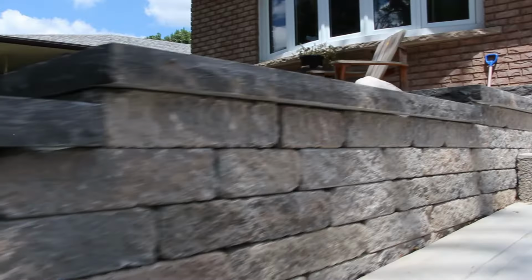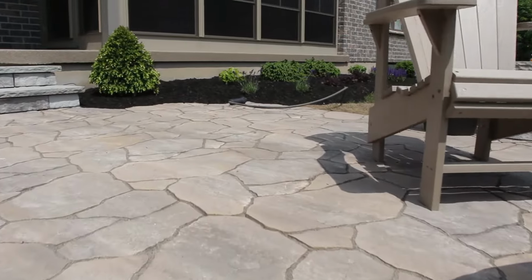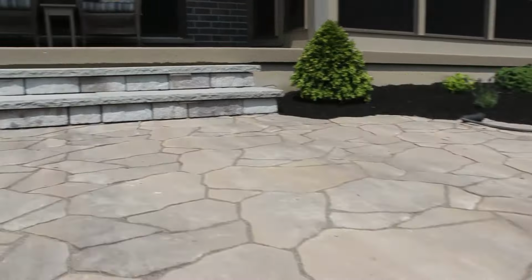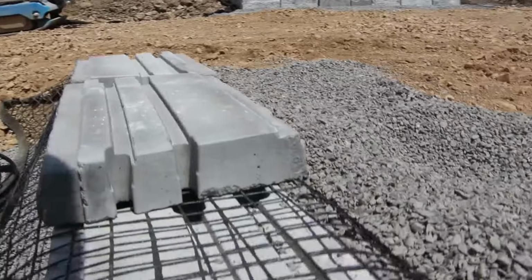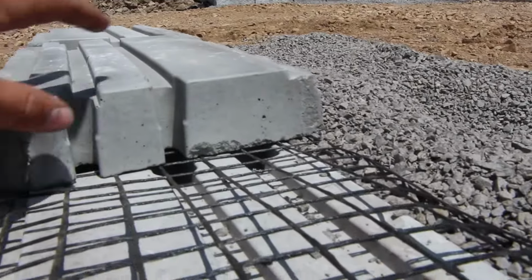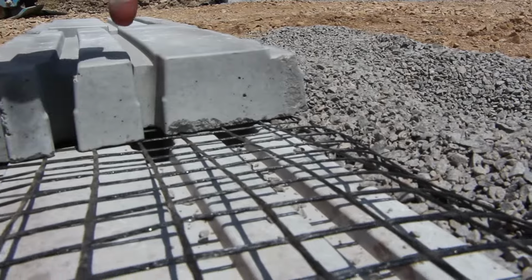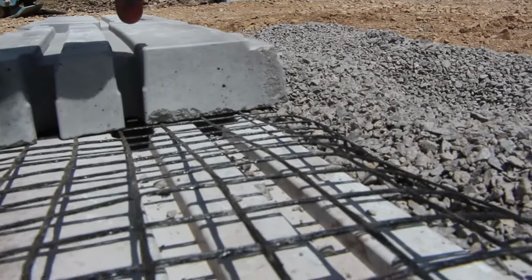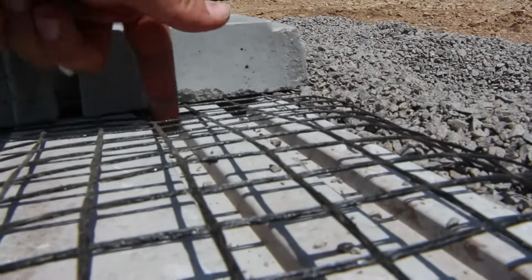Geogrids are used in retaining walls, patios, walkways, driveways, as well as in further applications beyond the residential hardscape industry, including embankments, steepened slopes, bridge abutments, and roads or other structures. Geogrid is used in slope stabilization, soil stabilization, and soil reinforcement. We're going to talk about two different types of geogrid and their applications.